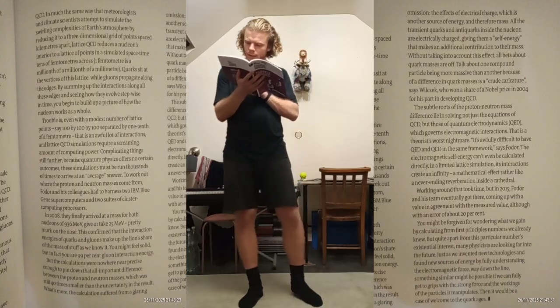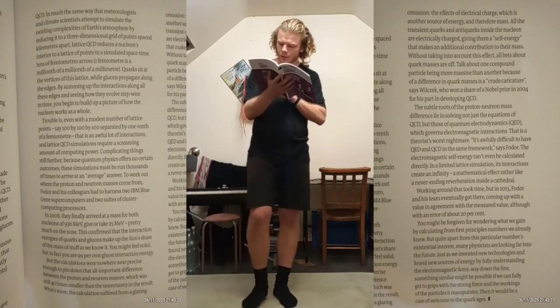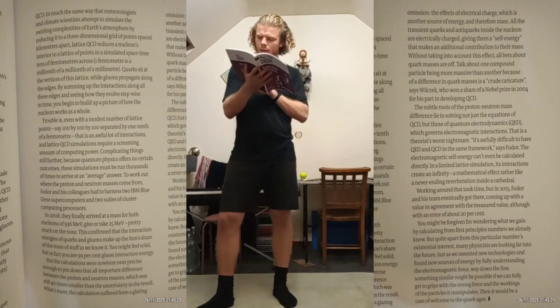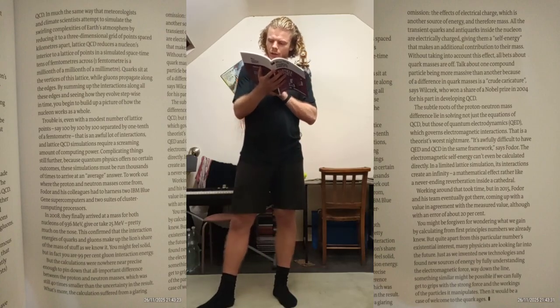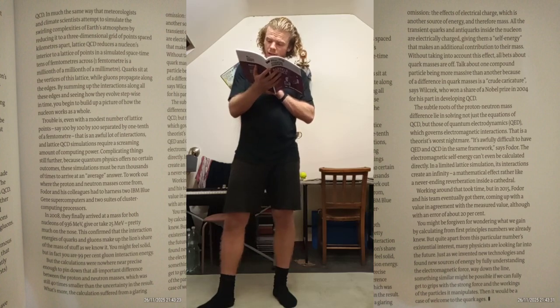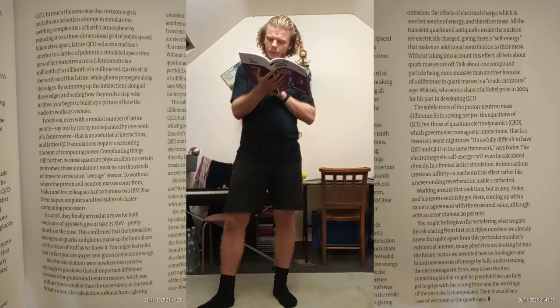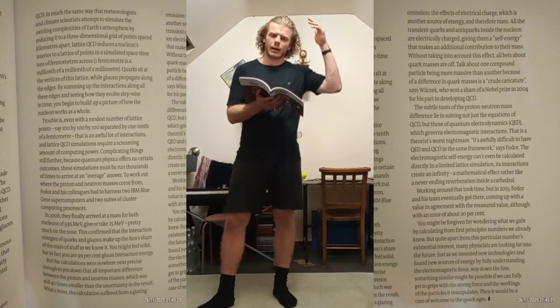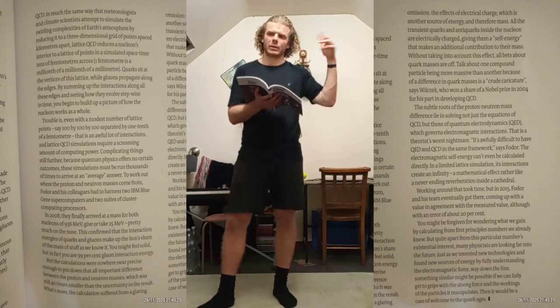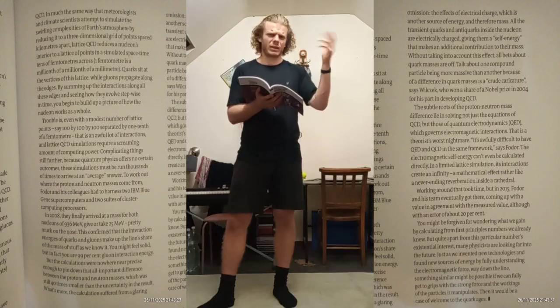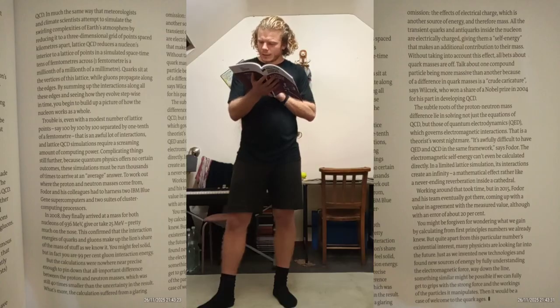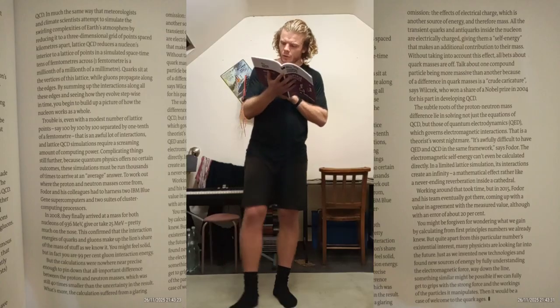In a limited lattice simulation, its interactions create an infinity, a mathematical effect rather like a never-ending reverberation inside a field. It gets higher and higher, plus one, plus one, plus one, not the way an echo comes back and forth, but an echo that gets longer. Working around that took time.